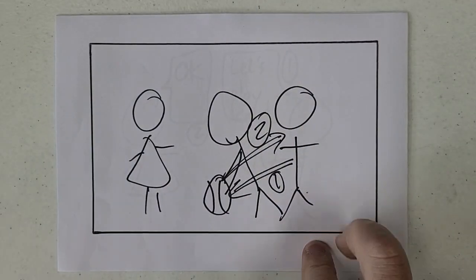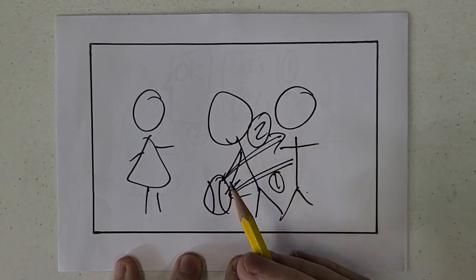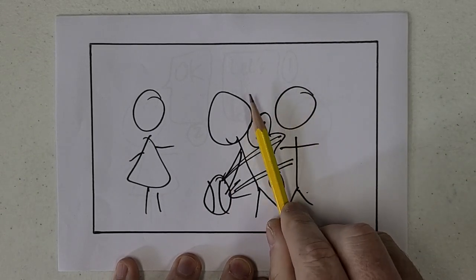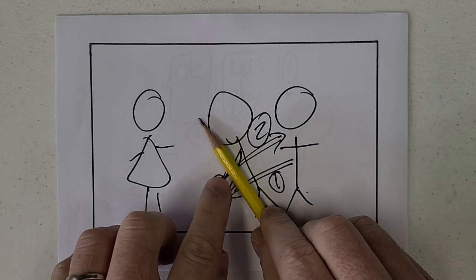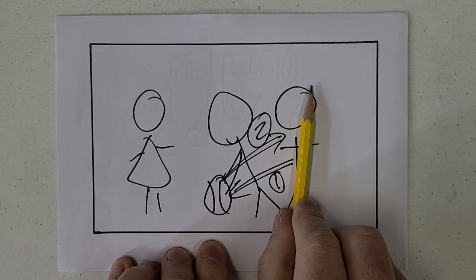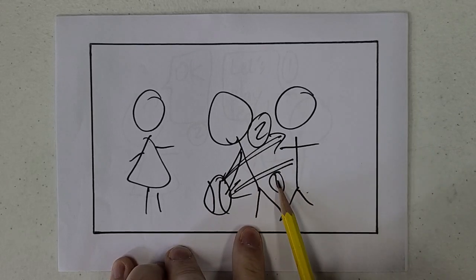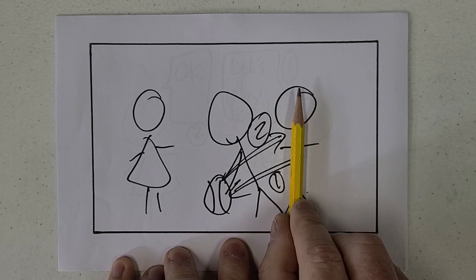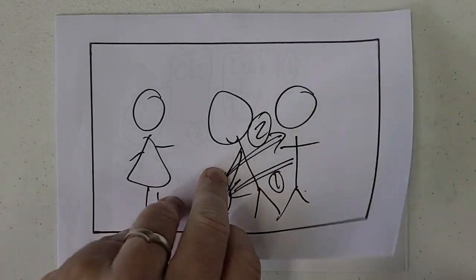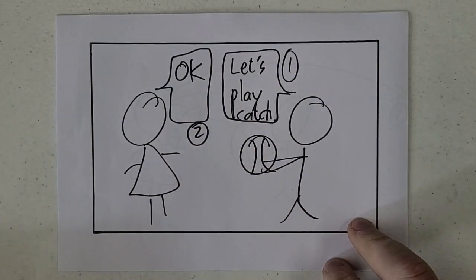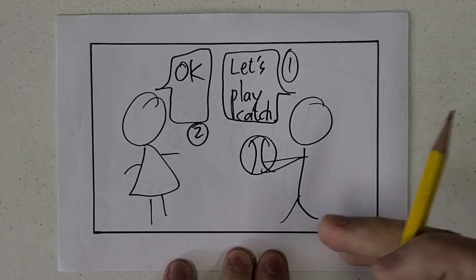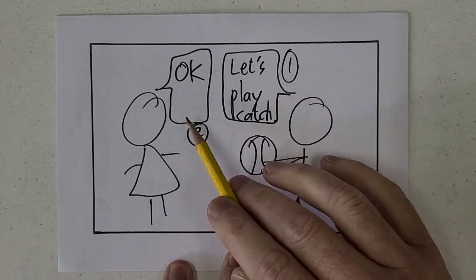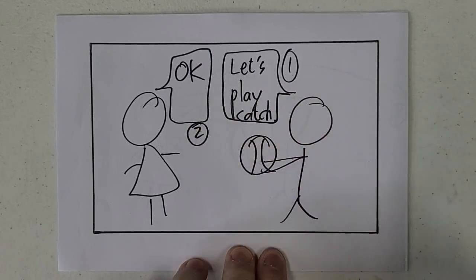Next page. Next scene. Now John needs to pick up the ball. So John is here first, and then John bends down. He picks up the ball, and then he stands up. So there's 2 actions. 1, he comes down, and 2, he stands up again. Next, John says, "Let's play catch." And Jane says, "Okay." So he says this, and then she says that.